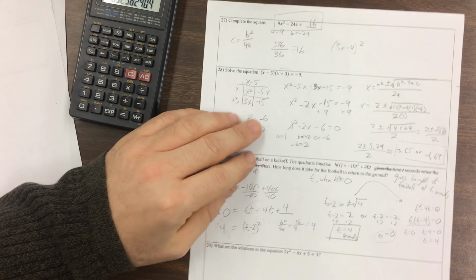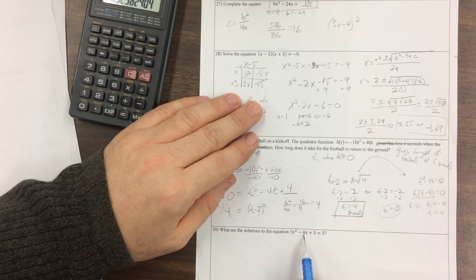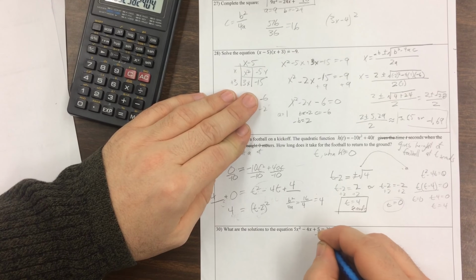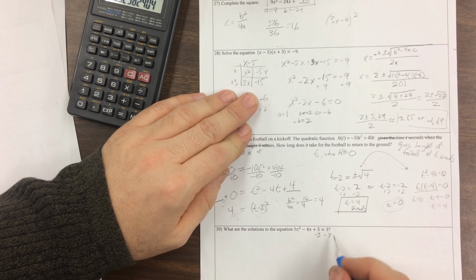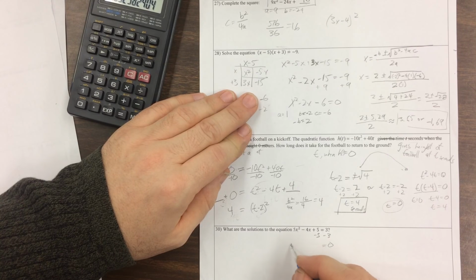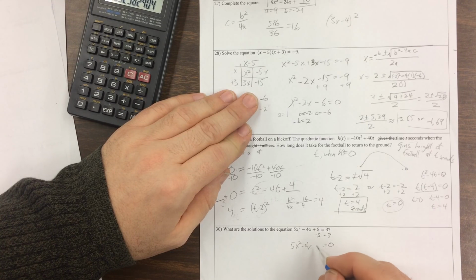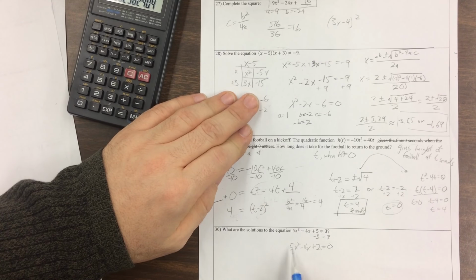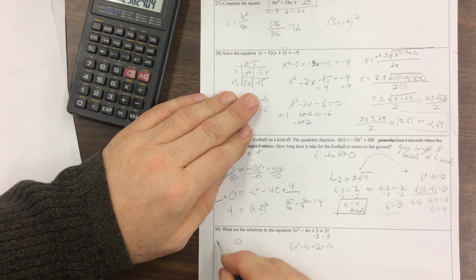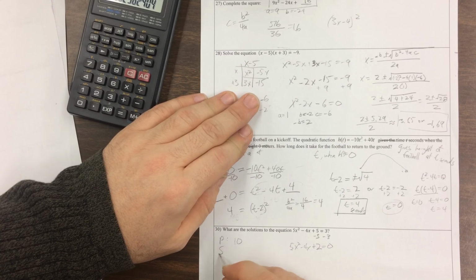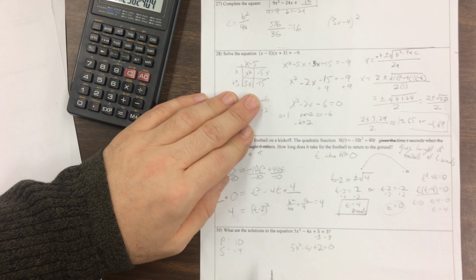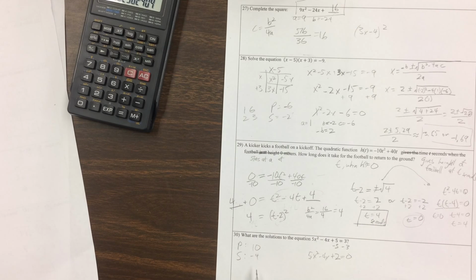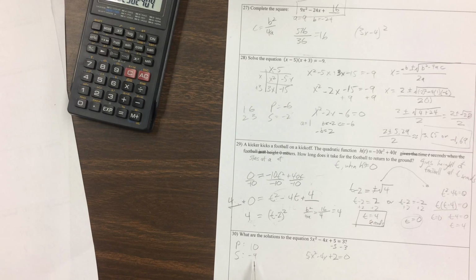All right, last one. What are the solutions to the equation negative 5x squared minus 4x plus 5 equals 3? So a quadratic equation, we have to subtract 3 from both sides in order to get it equal to 0. 5x squared minus 4x plus 2. 5 times 2 is 10, so the product is 10. The sum is negative 4. Are there any products of 10 that would give us negative 4?